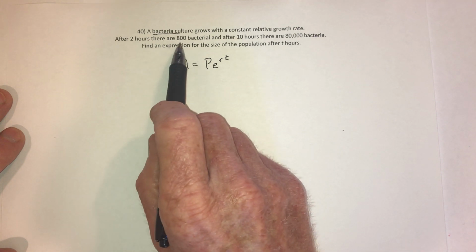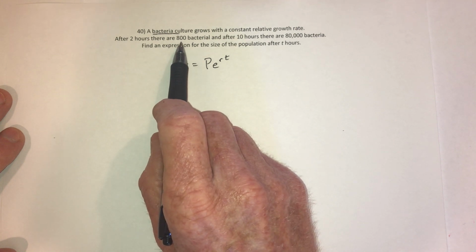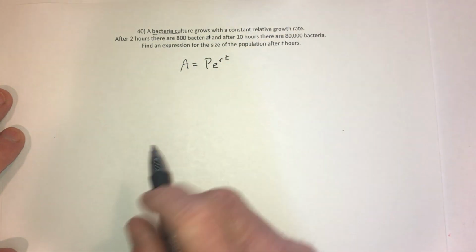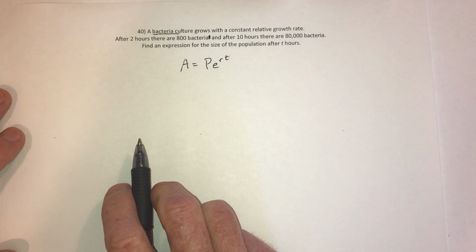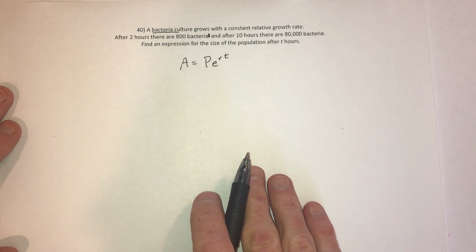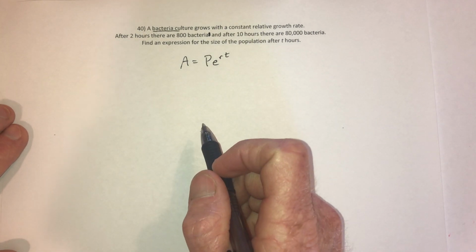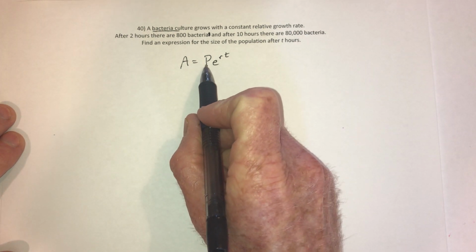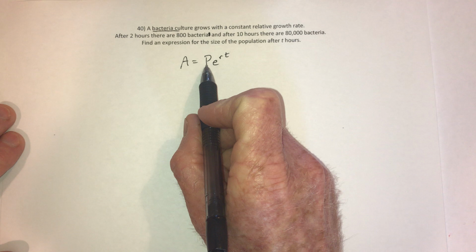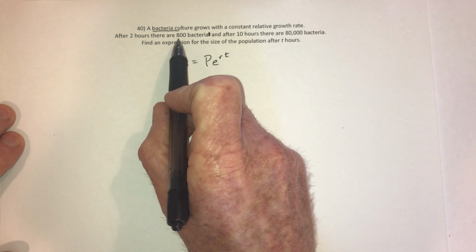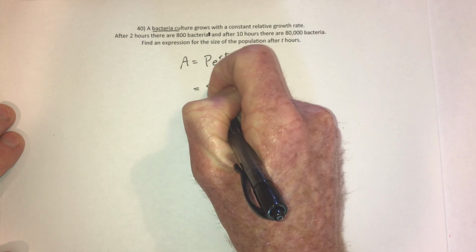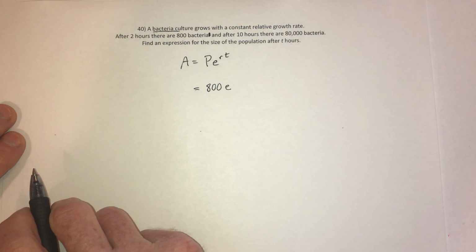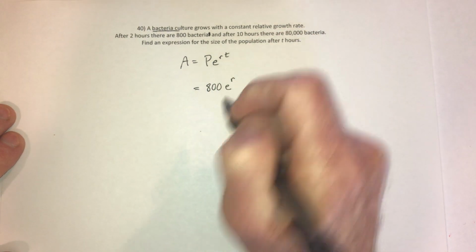After 2 hours, there are 800 bacteria. Got an extra L right there. There's 800 bacteria. Now, whose job it was to count 800 bacteria, I don't know. All right. Now, with this formula, this is supposed to be the beginning amount. And since this is the beginning amount, then I need to put that right here. Of course, we don't know what R is. That's what we're trying to solve for.